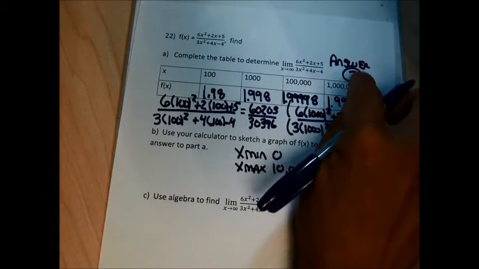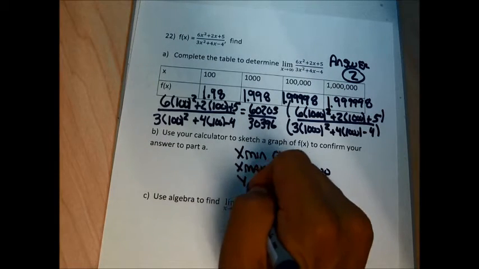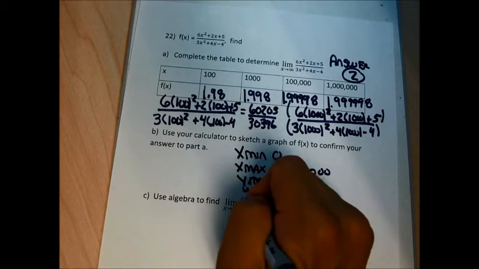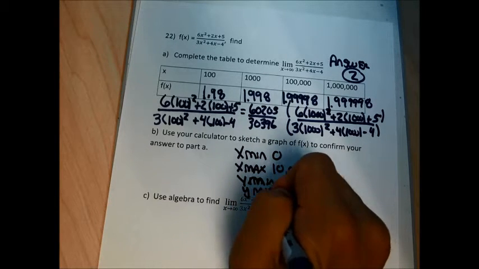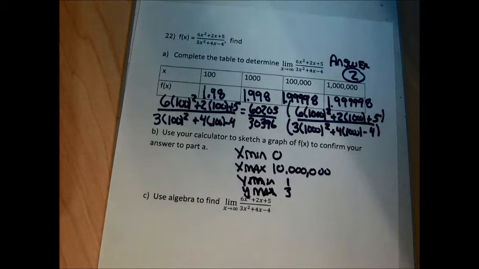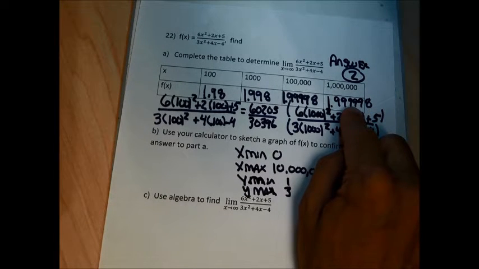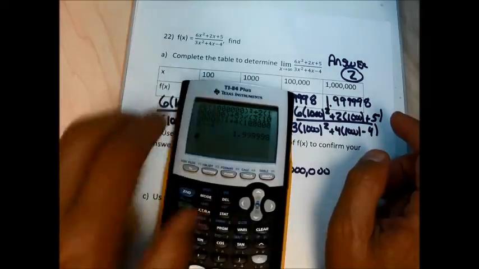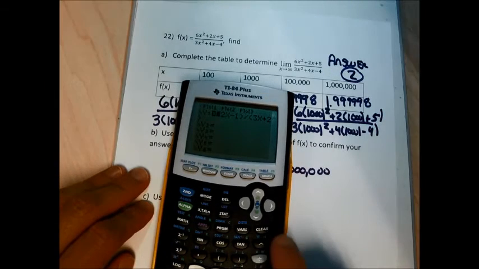And then my limit's 2, so I'm going to make my y min 1 and my y max 3. And having that window, I should be able to use the trace function. I'll trace all the way out to the far right edge of the graph, and I'll get numbers that are getting closer and closer to 2. Let me see exactly what I get. So I'm going to enter this on my y equals. So I'm going to go y equals, clear.